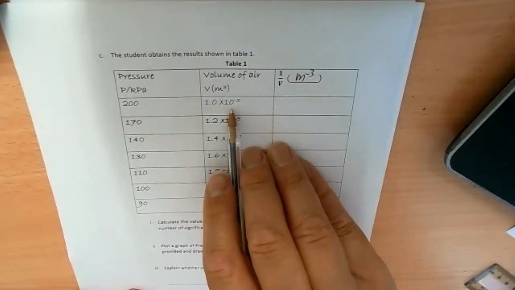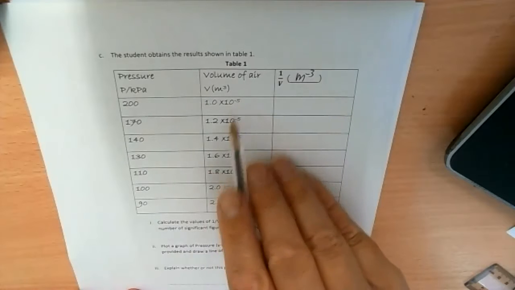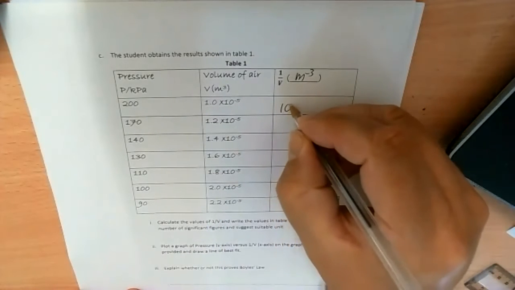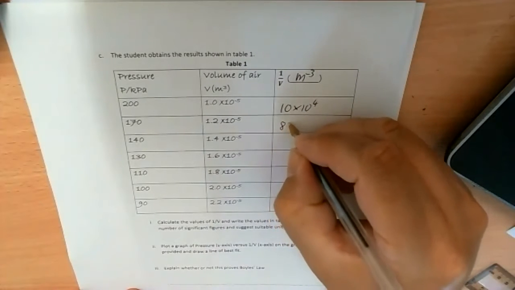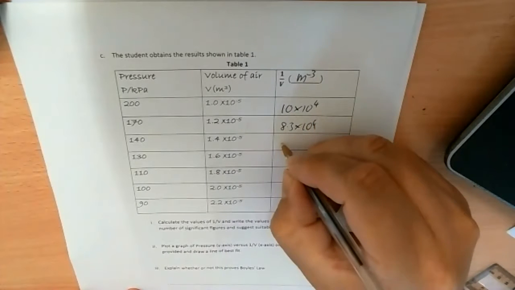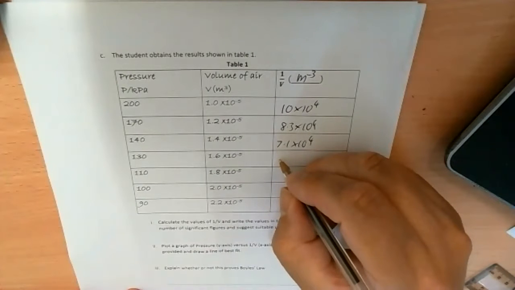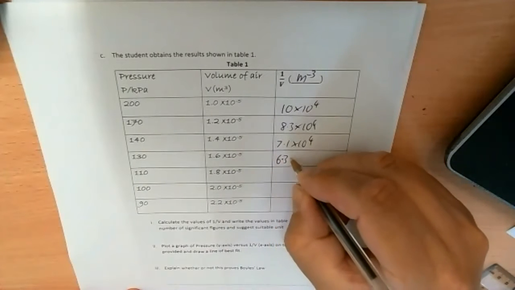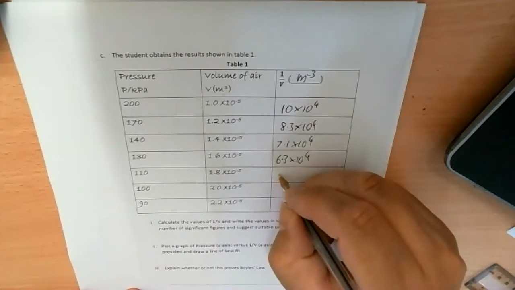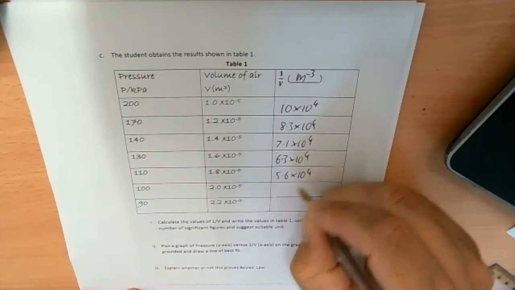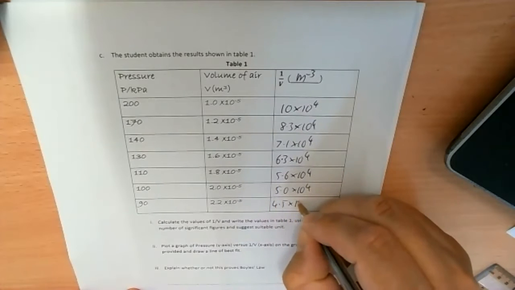So there's a little trick here, and that is, if you look, most of these are always something times 10 to the power of 4. So I'm going to make that times 10 to the power of 4, even though it looks untidy. 10 times 10 to the power of 4, and so on. We end up going all the way down, 8.3 times 10 to the power of 4, 7.1 times 10 to the power of 4, 1 over 1.6 is 0.63. So that would be 6.3 times 10 to the power of 4. 1.8, 1 over 1.8 would be 0.56, so it's 5.6 times 10 to the power of 4. 5.0 times 10 to the power of 4, and 4.5 times 10 to the power of 4.